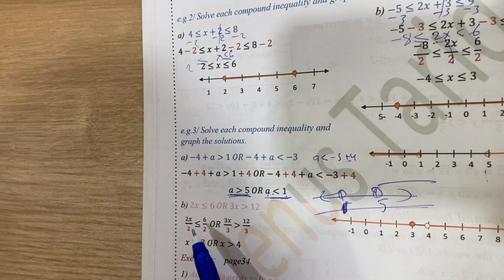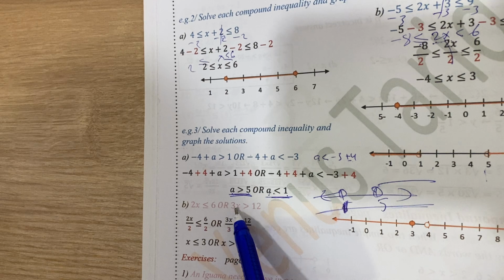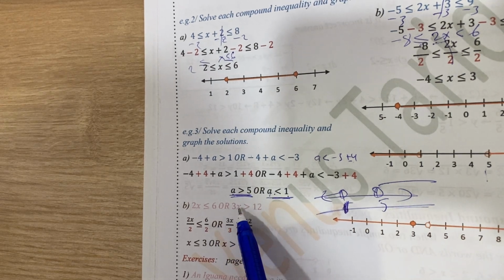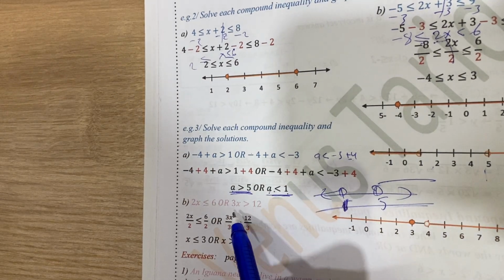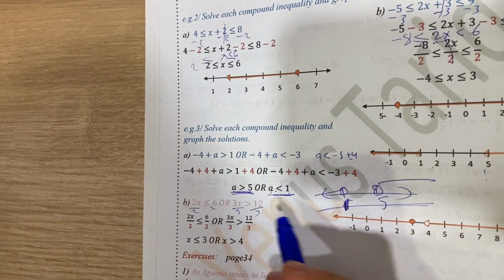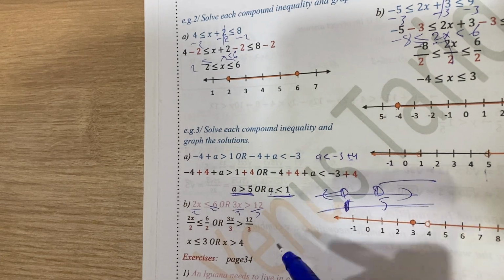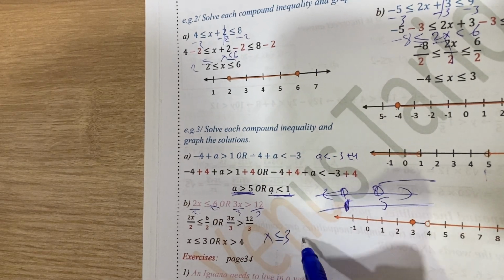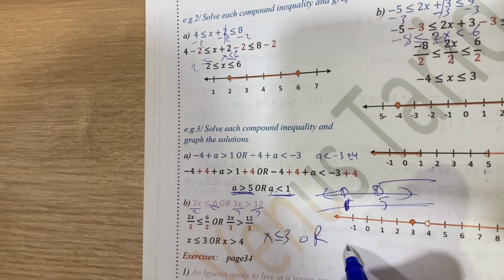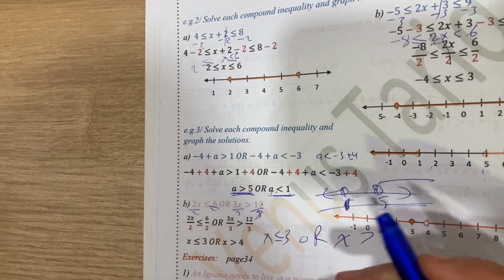In example B, we have 2x less than 6 or 3x greater than 12. We divide by 2 and then divide by 3. So 6 divided by 2 equals 3, and 12 divided by 3 equals 4. So x less than 3 or x greater than 4.